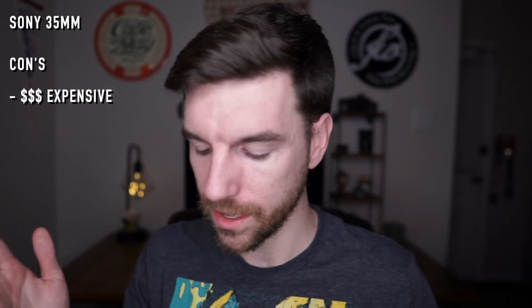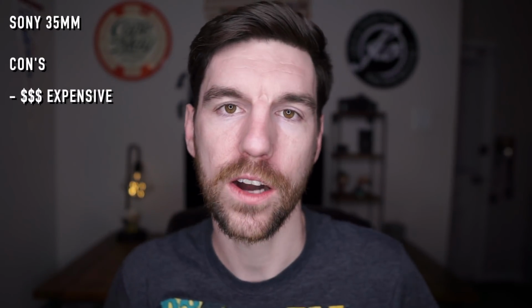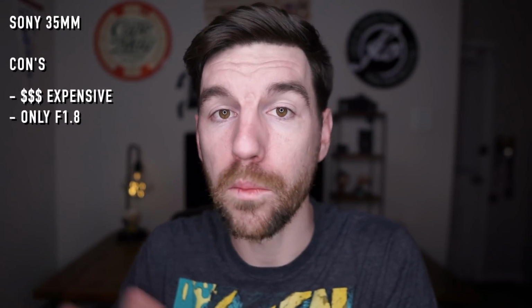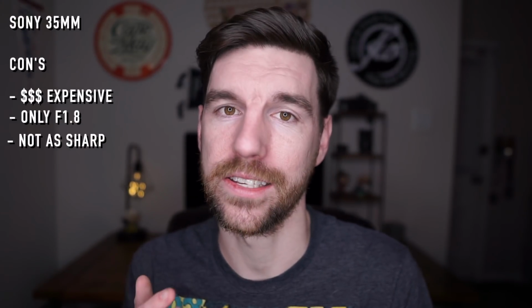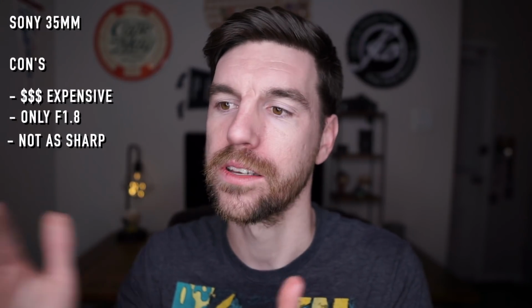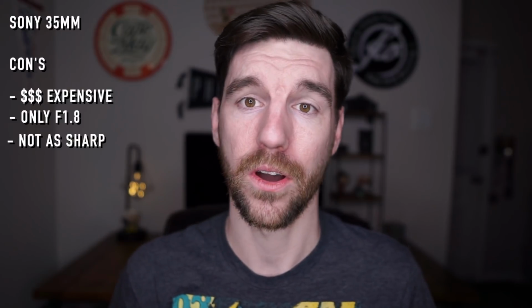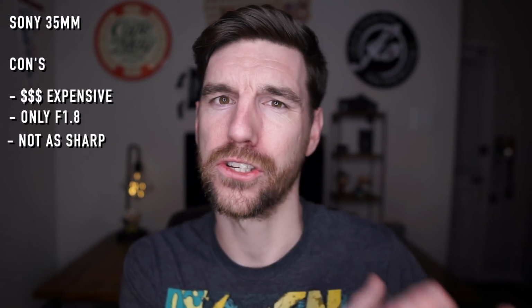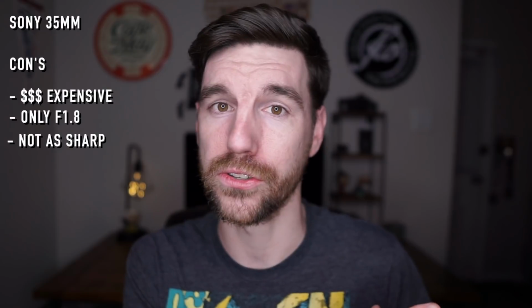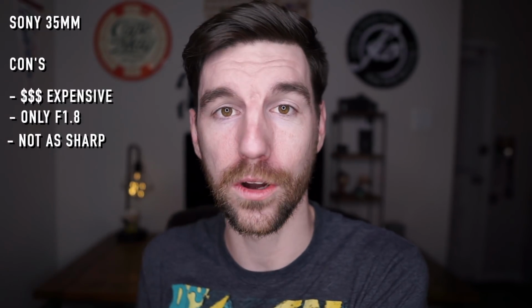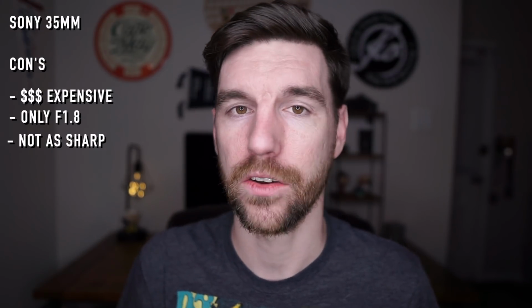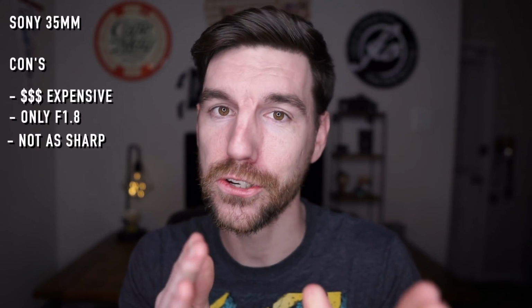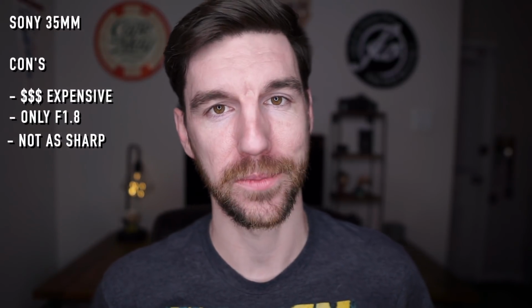Okay, and then two other cons roll into what we've talked about previously: it is not f1.4, it's an f1.8, and it is not as sharp as the Sigma. So even though it has better autofocus, it is not as sharp as the Sigma 30mm. Kudos to Sigma on that. It's kind of amazing to have a sharper lens at $200 something versus a lens that is $400 something, and you can see the sharpness difference. So yeah, that is a con for the Sony. Even though it is a sharp lens, it's not as sharp as the Sigma 30mm.